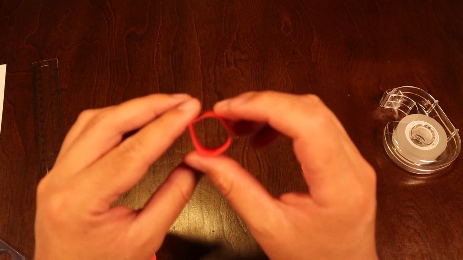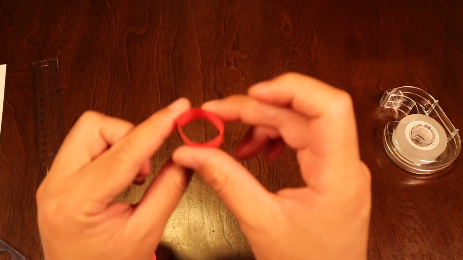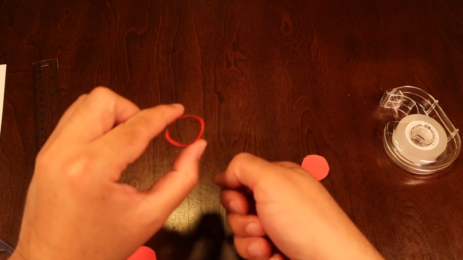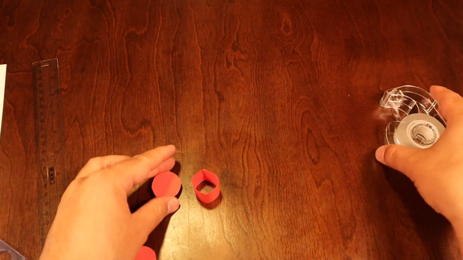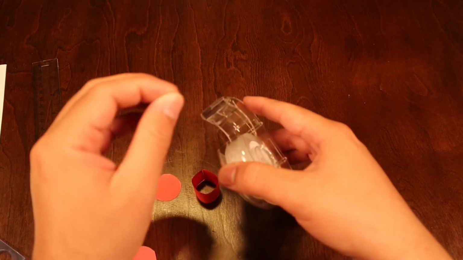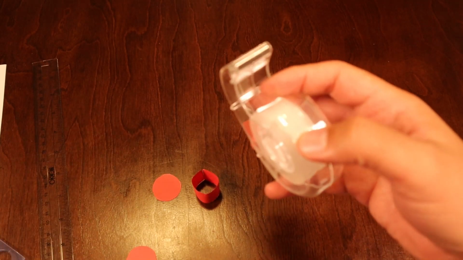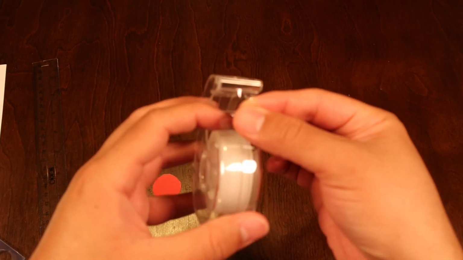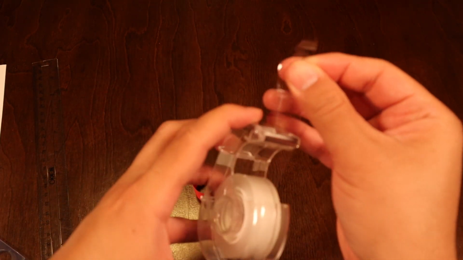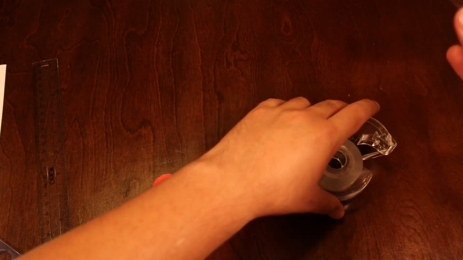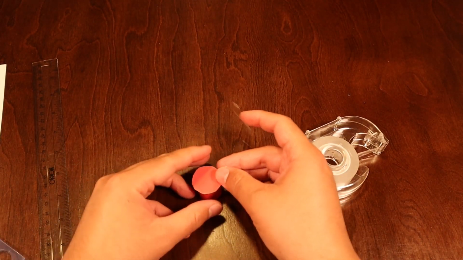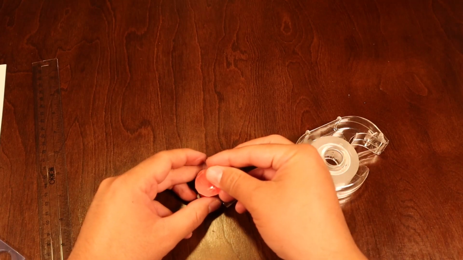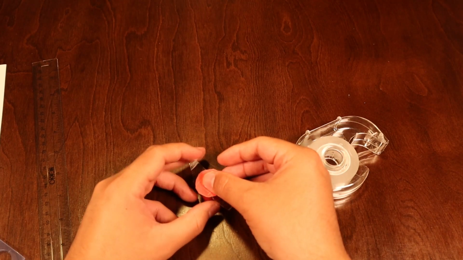Okay, so we have this that looks like a circle, and we're able to put the tops onto the cylinder. So grab some more tape here. Grab one of your circles and it'll be kind of a top here.